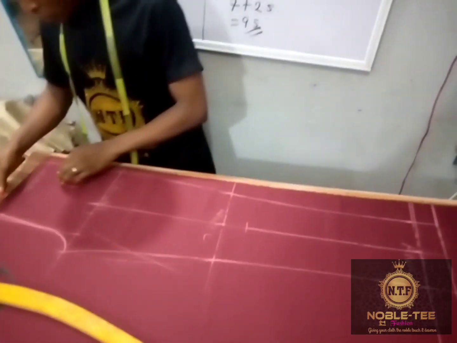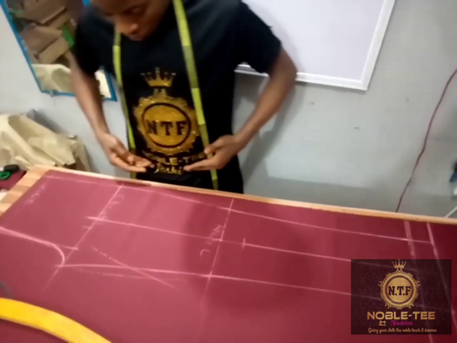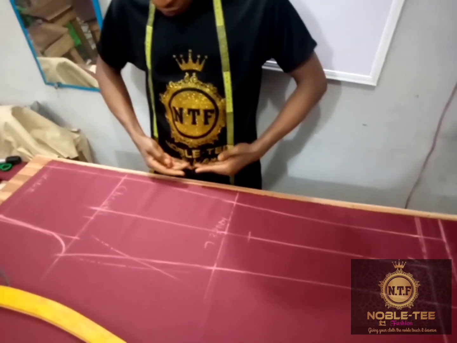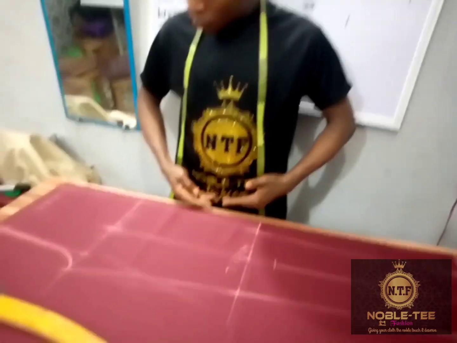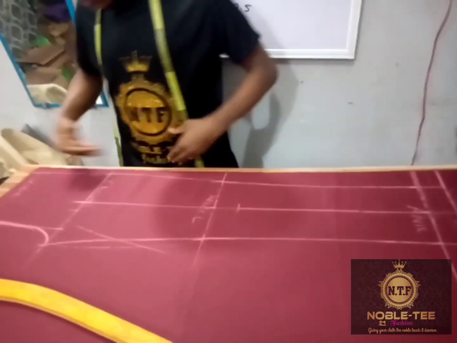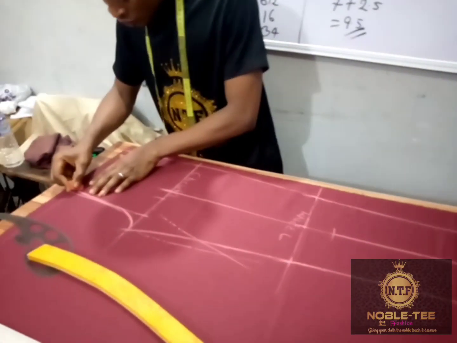But now, here now, remember that our waistline is sloped here. So now let's put that into consideration. So now I'm removing 1/2 inch from here.